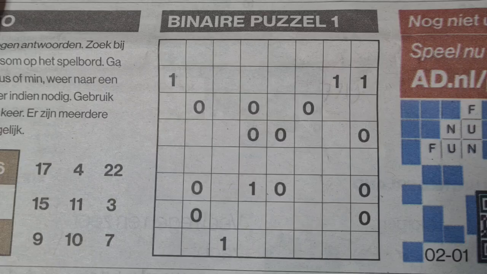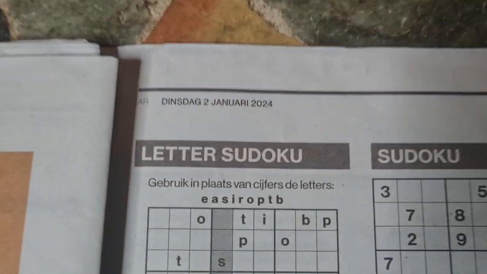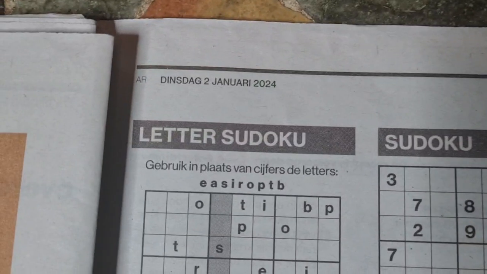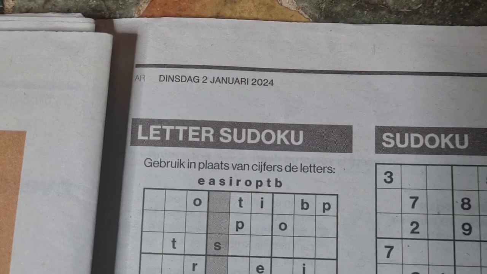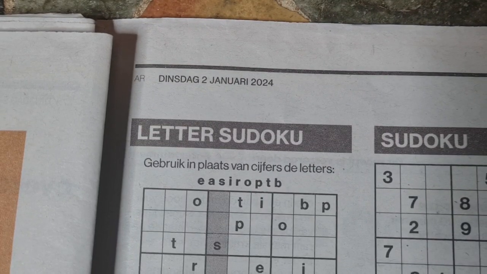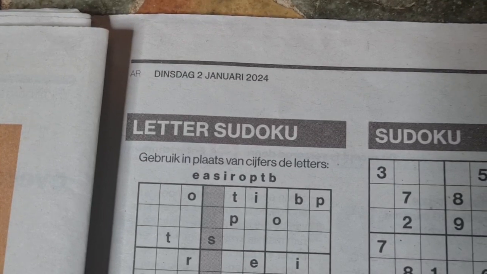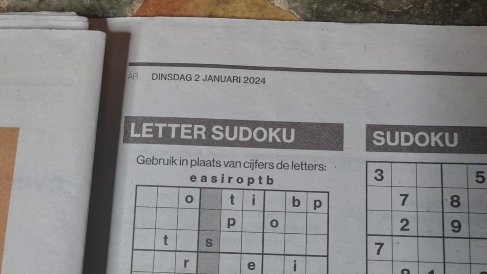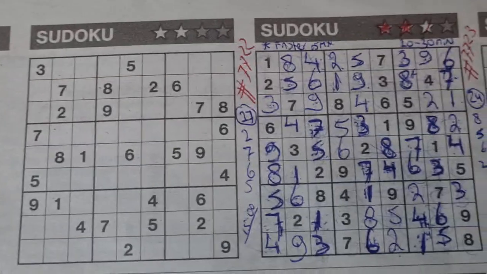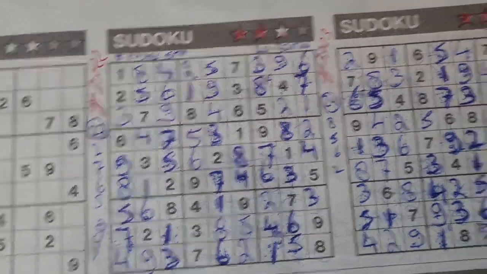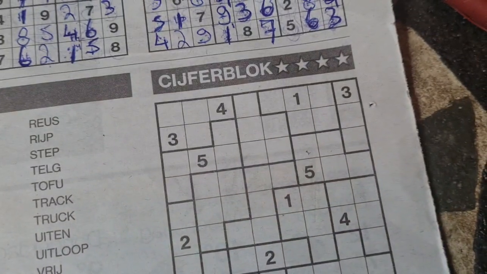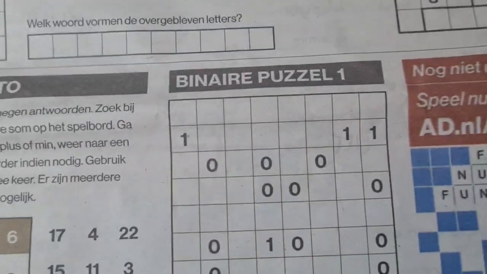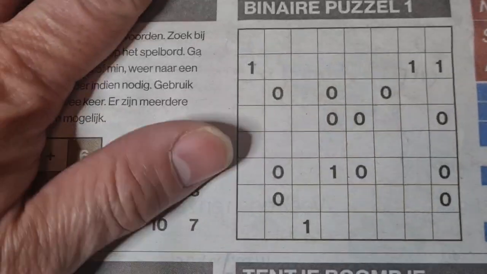The third puzzle, a binary puzzle, in the additional of today's newspaper on Tuesday, January the 2nd, 2024. We already have solved two puzzles in this additional, the 3 stars and 4 star Sudoku. So 2 puzzles remain, the jigsaw Sudoku and the binary puzzle. Yes, it's binary time.